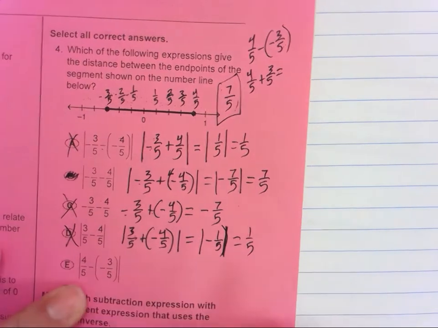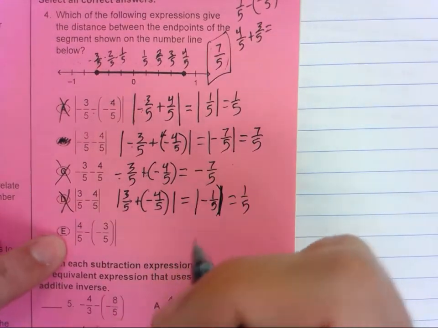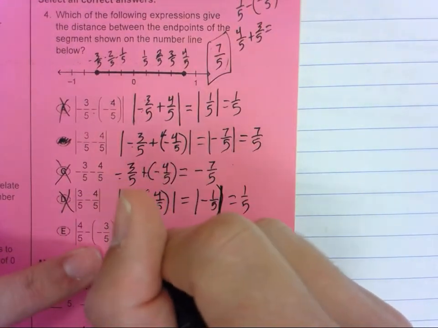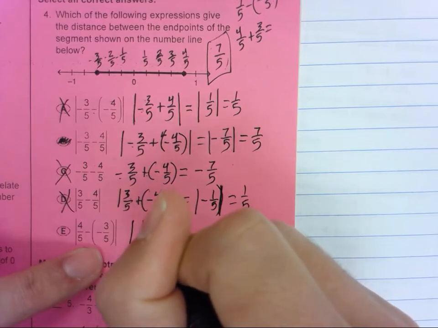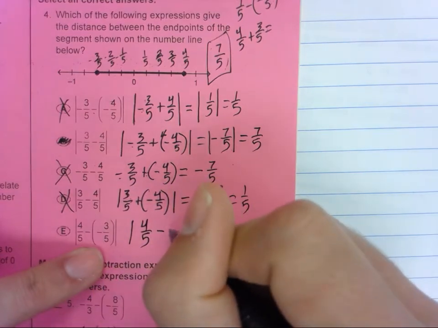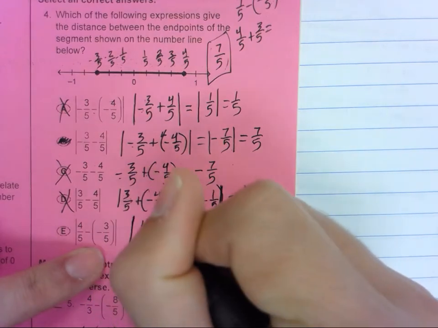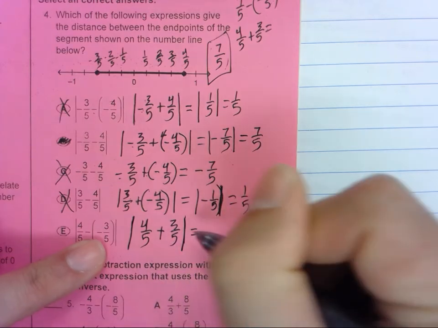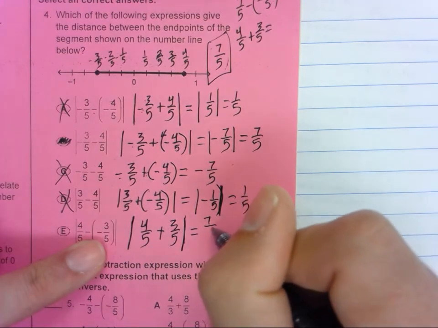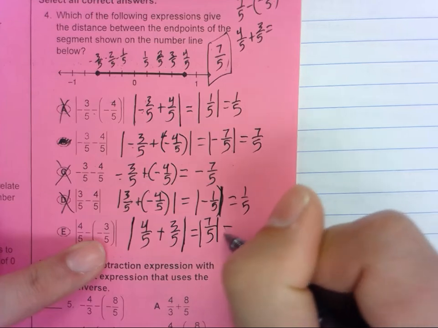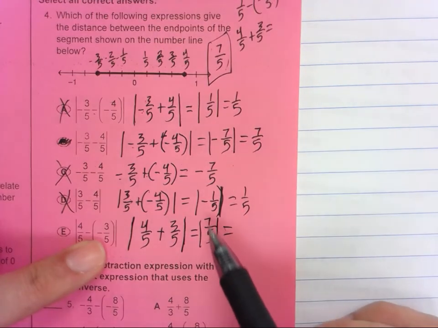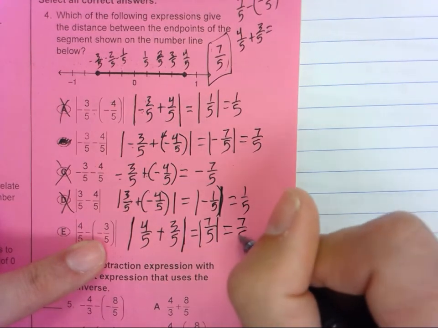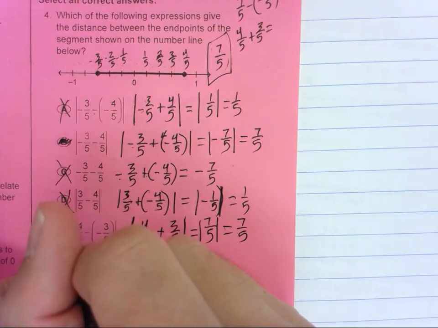Moving on to E. We have absolute value of 4/5 minus, we're going to add the opposite. So absolute value of 4/5 plus 3/5. 4 plus 3 is 7. We need the absolute value. So the absolute value of 7/5 is 7/5. So E works as well.